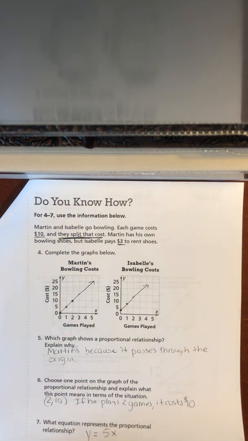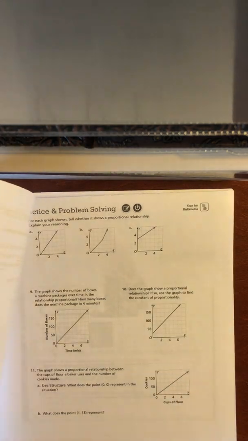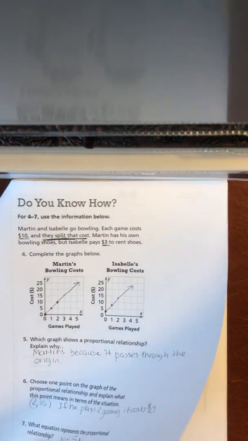All right, that's it. You're going to do the practice and problem solving first page. I'm also going to assign the IXL section to you. And that is it. Have a great day.